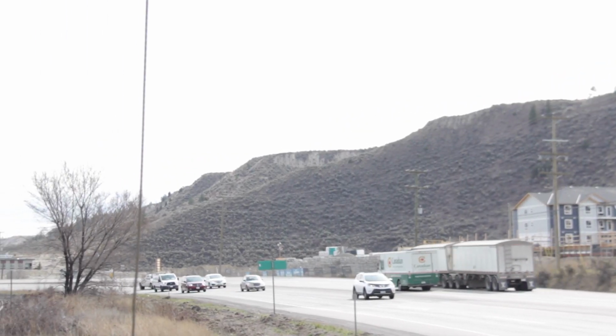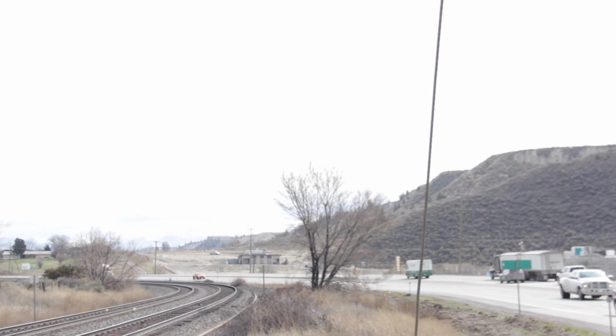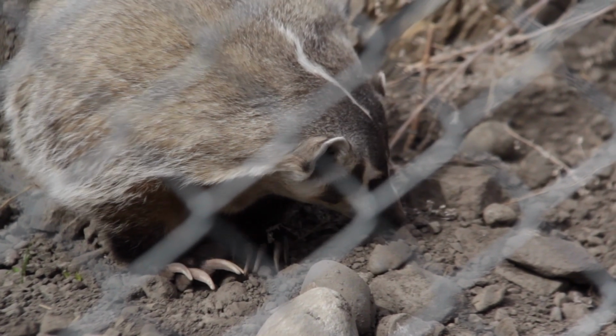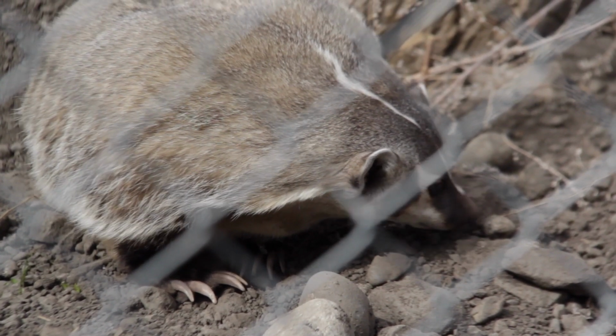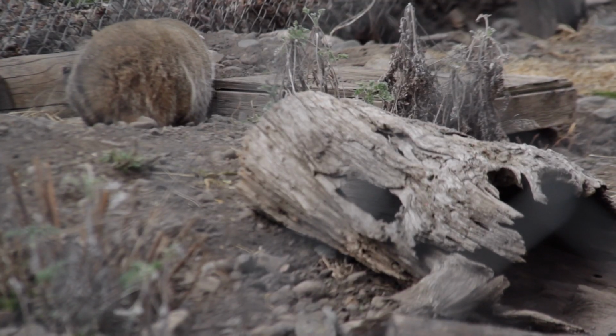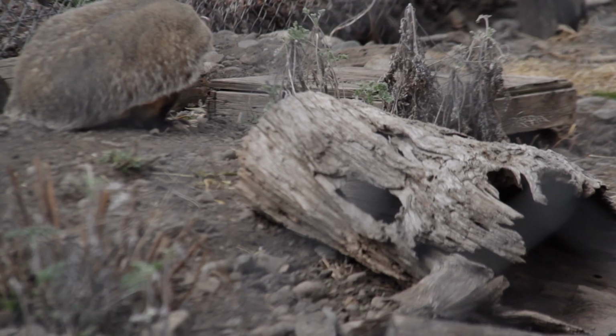The leading cause of badger mortality is collisions with vehicles. Road mortality has been going on for a long time. We have more vehicles on our roads now. We also are improving our roads and highways, so not only do we have more traffic, but we've got more lanes of traffic as well, and it makes it harder for them to cross the roads.